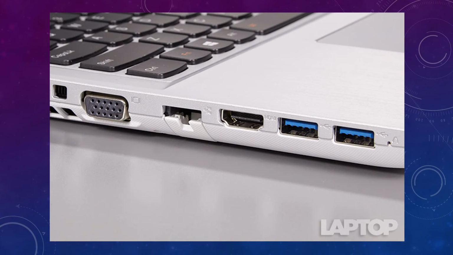This is what typical ports look like on the side of a laptop. You guys can recognize all of these. This is VGA. This is an Ethernet port. It just has a little door over it. This is HDMI, and you've got two USBs, and then obviously the headphone jack's off screen a little over here.